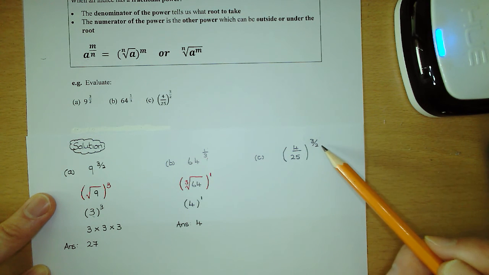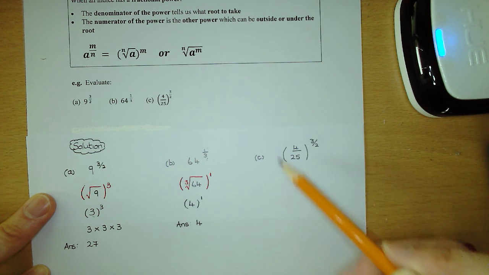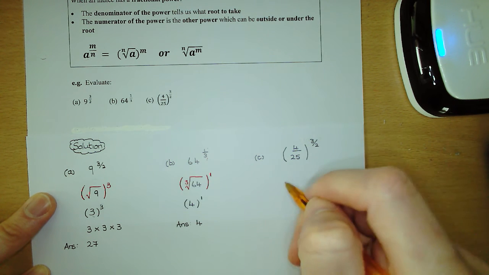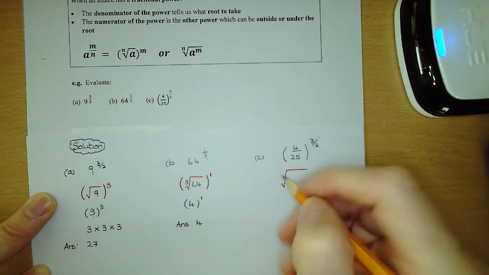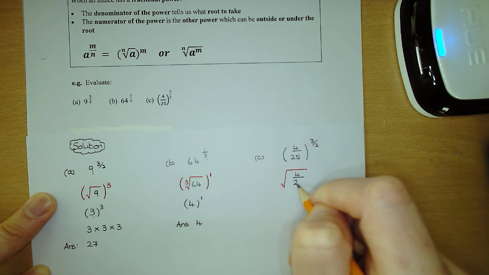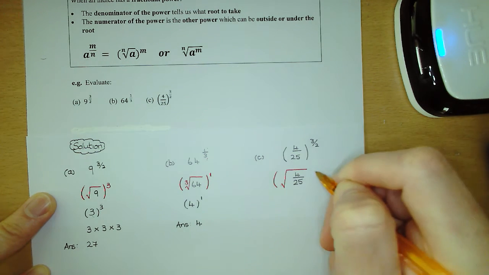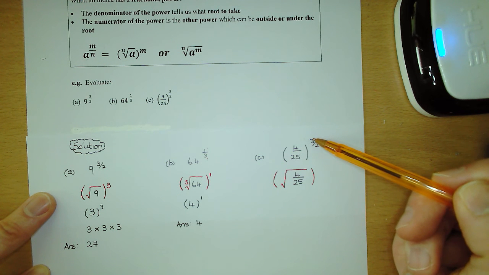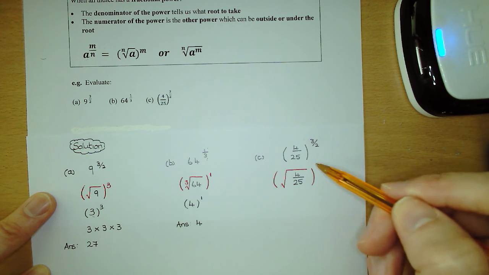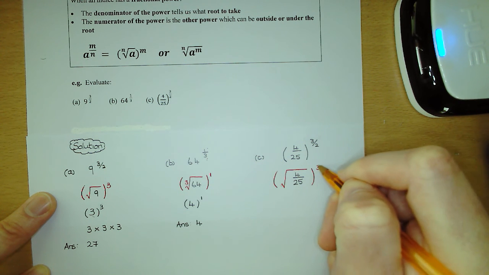The first thing we do is we go to the denominator. The denominator of the fractional power tells us what root we're taking. So we're taking the square root of the base. So we're going to take the square root of 4 over 25. Then put brackets around it. And then remember, the numerator of the fractional power is the power that goes outside the root. So that little 3 goes there.